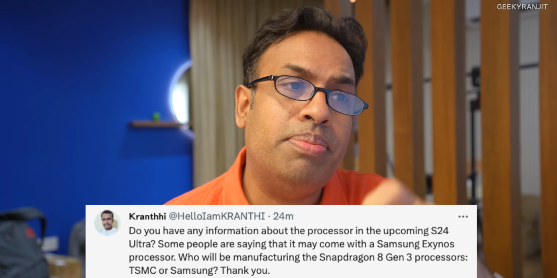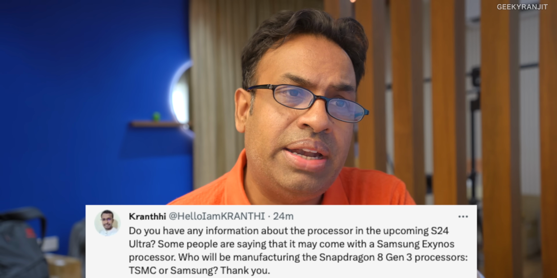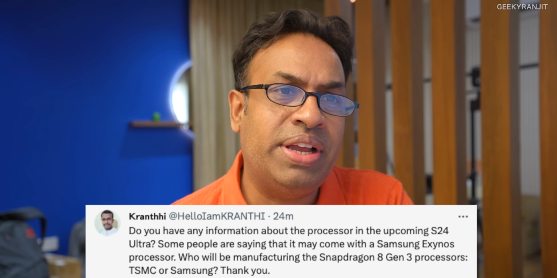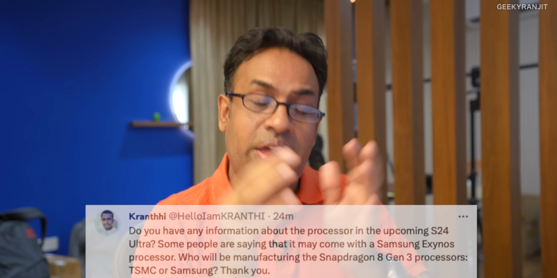Kranti. Do you have any information about the processors in the upcoming Galaxy S24 Ultra? Some people say that it may come with the Samsung Exynos processor. Who will be manufacturing the Snapdragon 8 Gen 3 processor, TSMC or Samsung? A very interesting question, and I've got similar questions around this line. And again, guys, all of these are very strong rumors that I'm hearing within the industry, so nothing concrete.